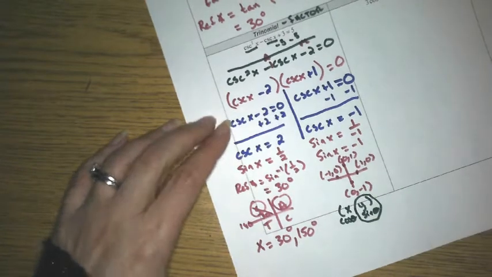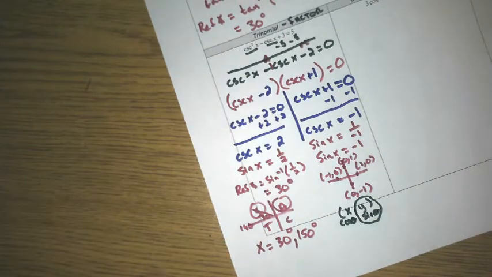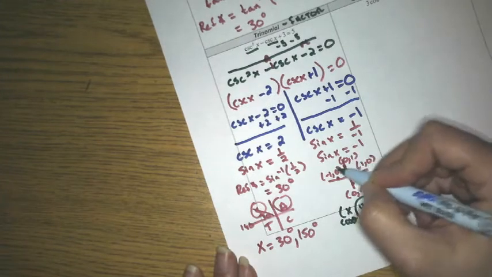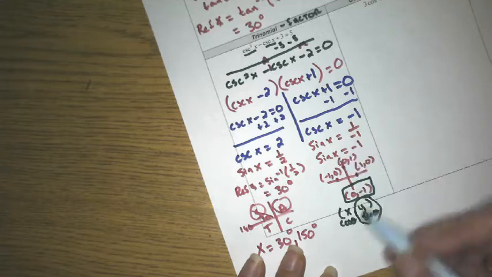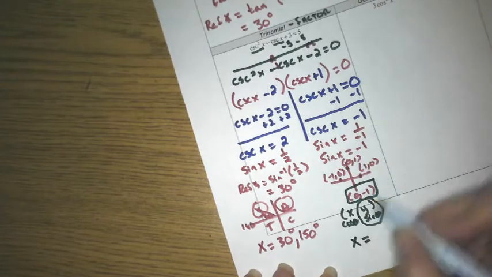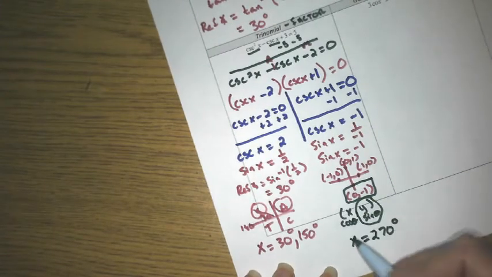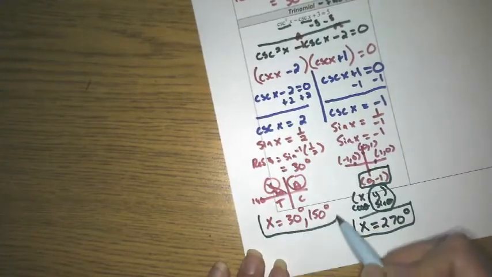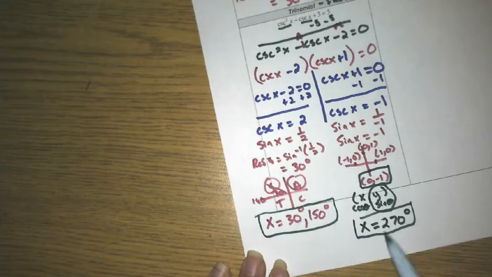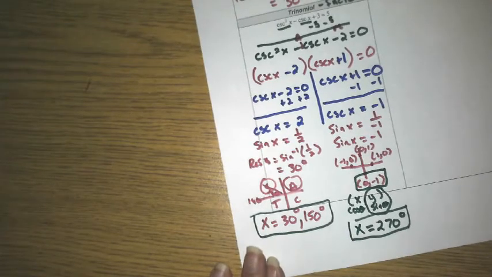So sine is your y coordinate. You want to know where the y coordinate is negative 1. If you go around, you're looking for the y coordinate to be negative 1, which is here. So that value, your angle x, is going to be 270 degrees. So in this case, you have 3 answers: 30 degrees, 150 degrees, and 270 degrees.